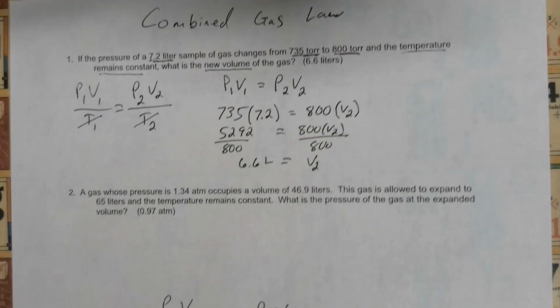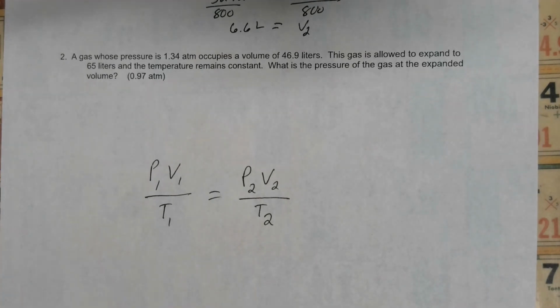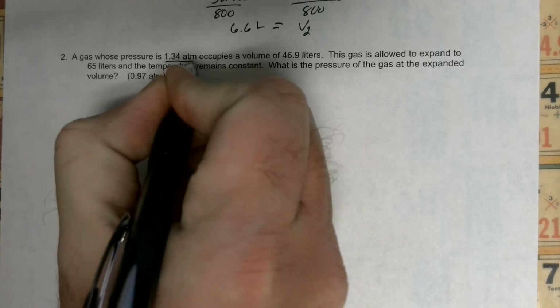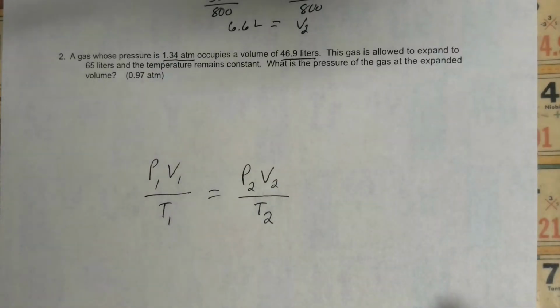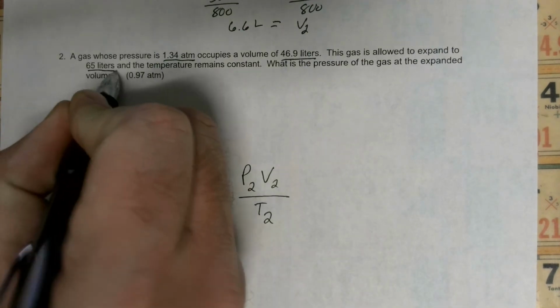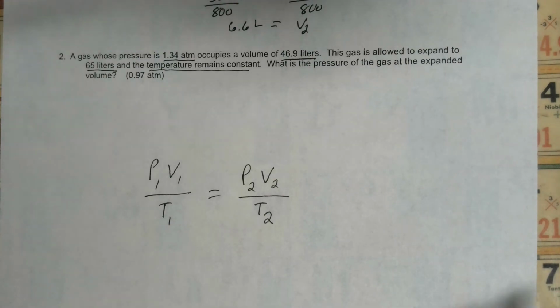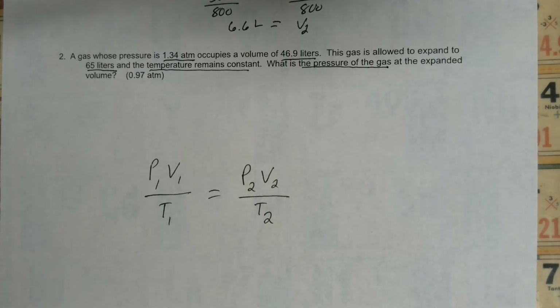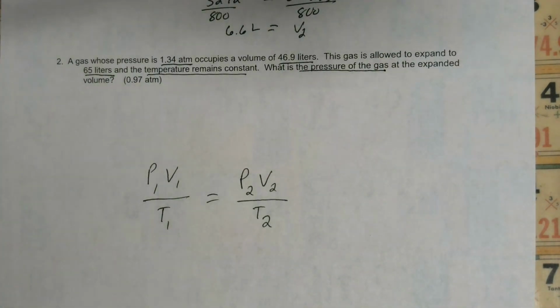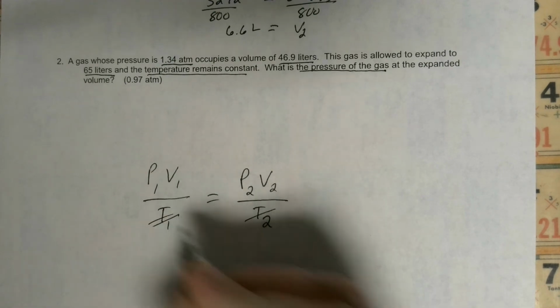All right, let's try another one. Number 2 here. A gas whose pressure is 1.34 atmospheres, that's my pressure, occupies a volume of 46.9 liters. The gas is allowed to expand to 65 liters, and the temperature remains constant. What is the pressure of the gas? So what is the pressure at the expanded volume? So I'm looking for pressure. It says temperature remains constant, so I can ignore that.